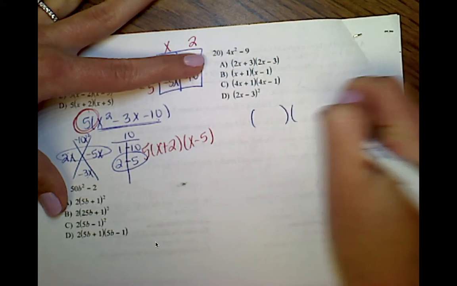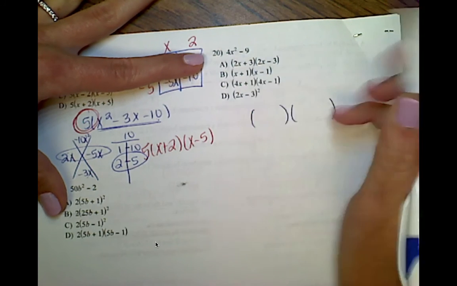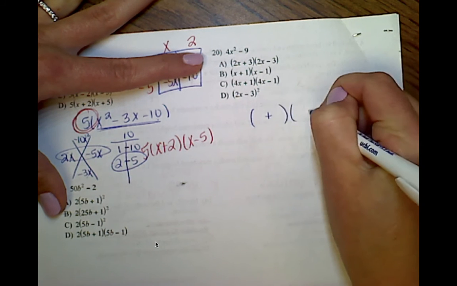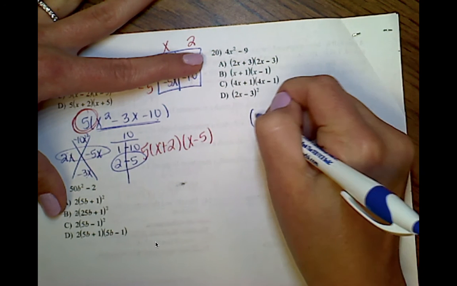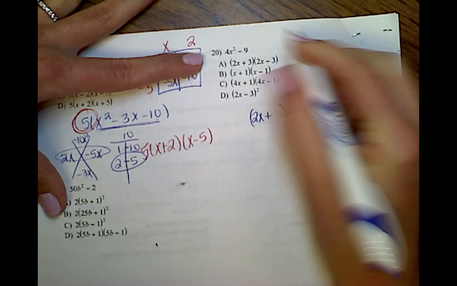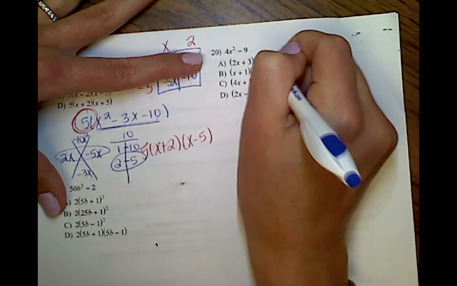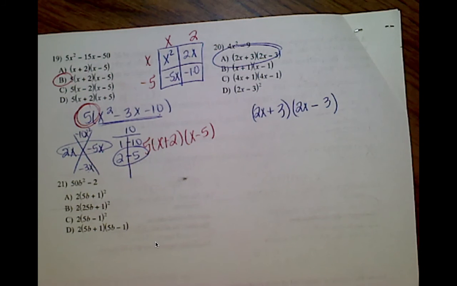Next one, 4x squared minus 9. It's a binomial, and particularly they're both perfect squares and there's a minus sign. So we know one's going to be positive and one's going to be negative. Square root of 4x squared is 2x. Square root of 9 is 3. And same thing as before, you can just check it by doing the blood squirting stuff.